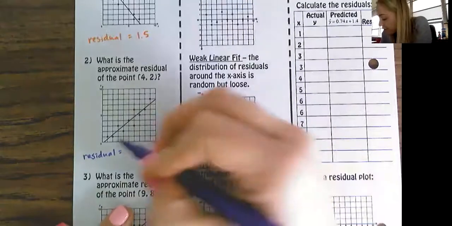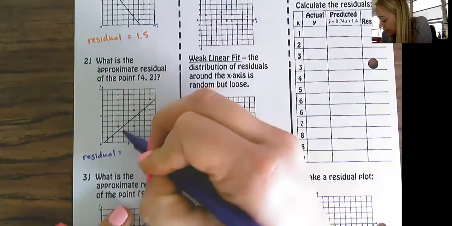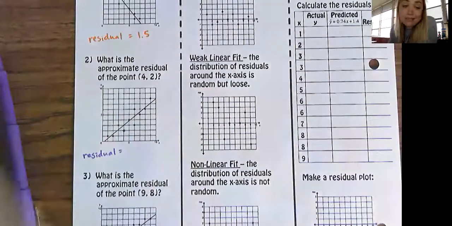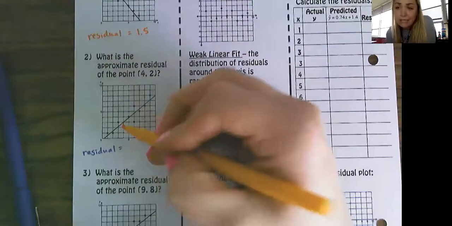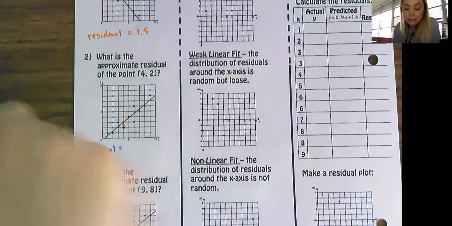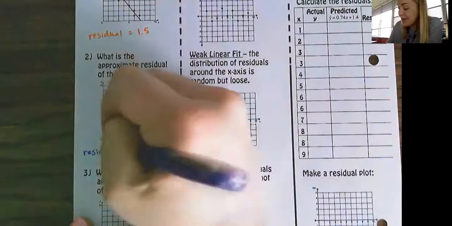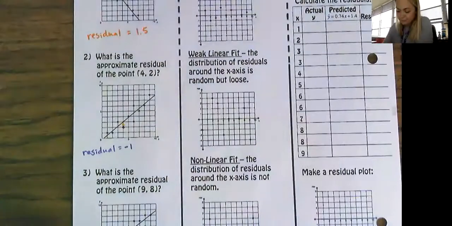So the approximate residual of (4, 2): I go to the right 4, up 2, and here's my dot. Now that dot is below the line of best fit, and it looks like it's actually only one space below. So to show that it's one space below, I would need to say -1 for my residual.